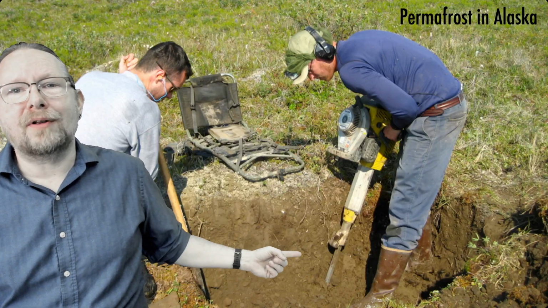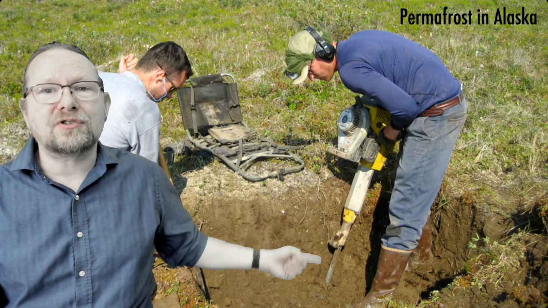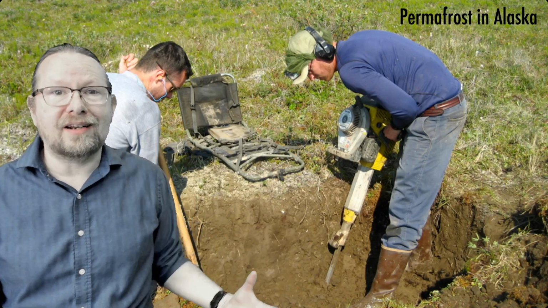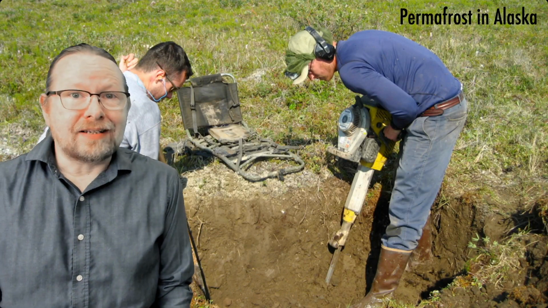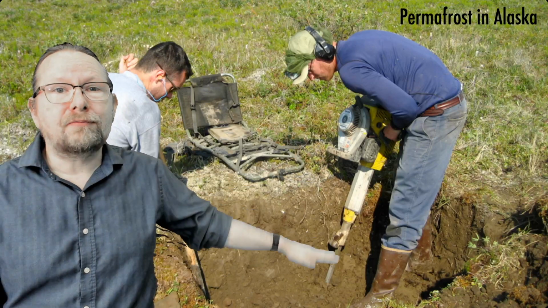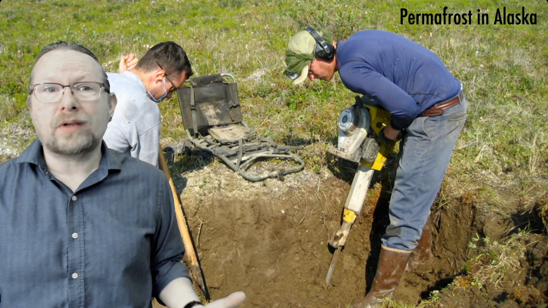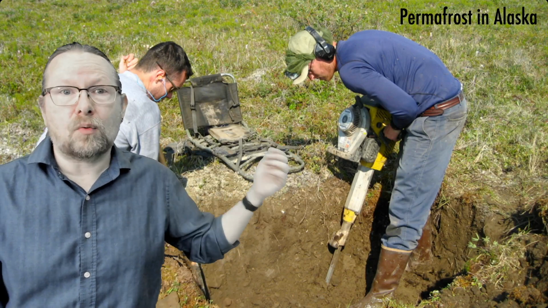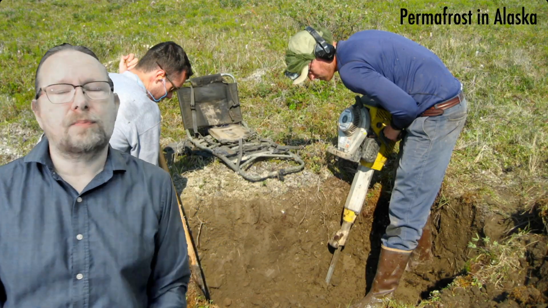And notice these people have stopped digging with shovels and are now digging with a jackhammer, because this soil has frozen water in it and it is as hard as ice. One idea is that if you went on Mars and dug 2-3 feet deep, you would find the same thing. That all the water that was once on the surface of Mars, or a lot of it, has seeped into the Martian soil and is frozen beneath the surface.